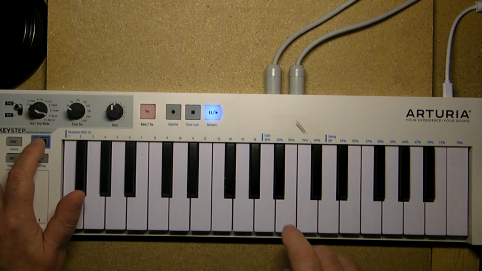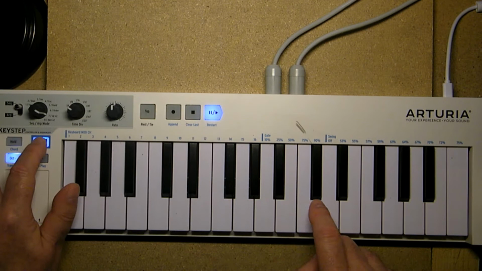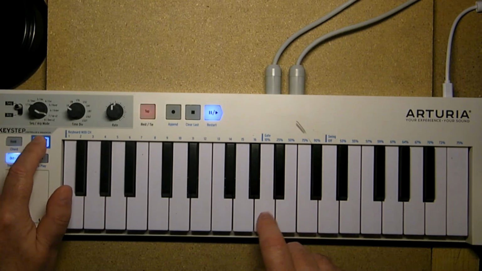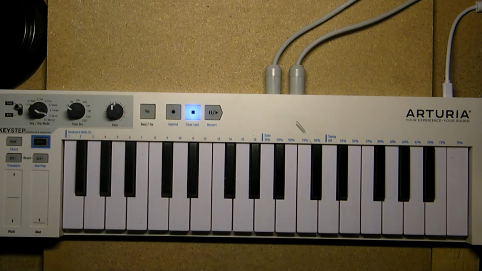So, nothing changes. You see, and here tie and legato override the gate. It's always the maximum amount of gate.